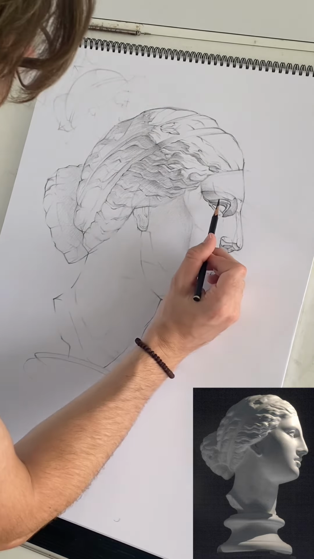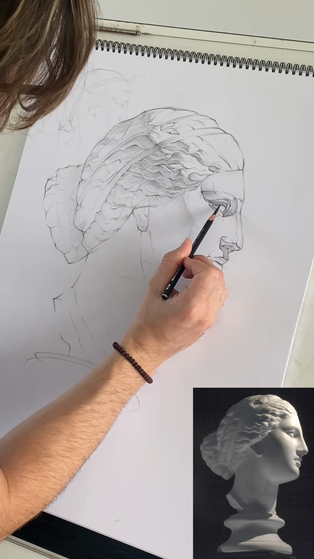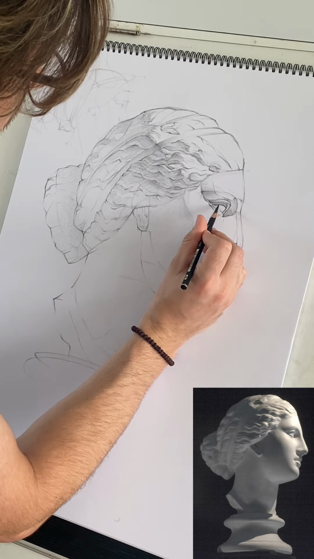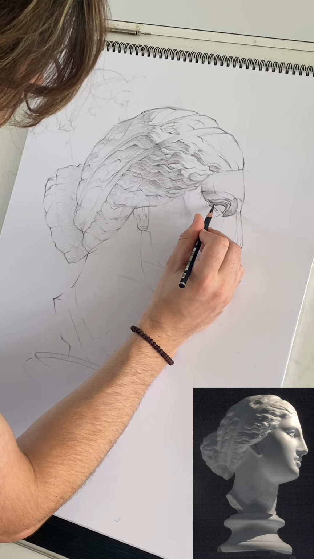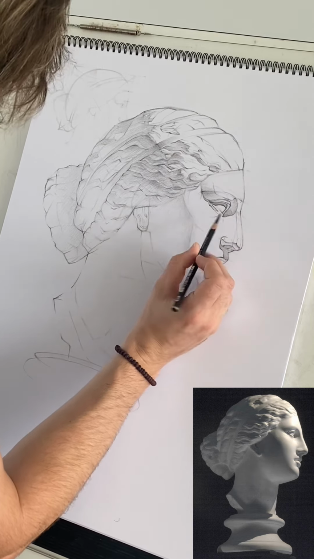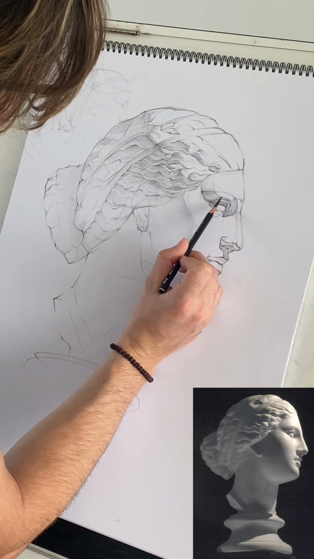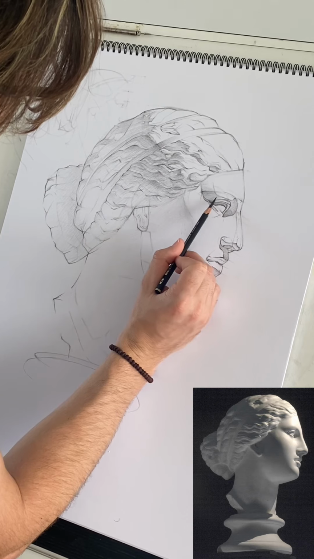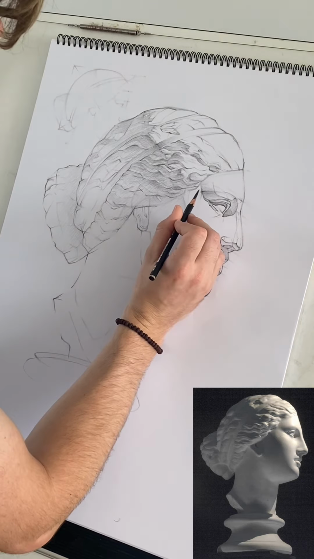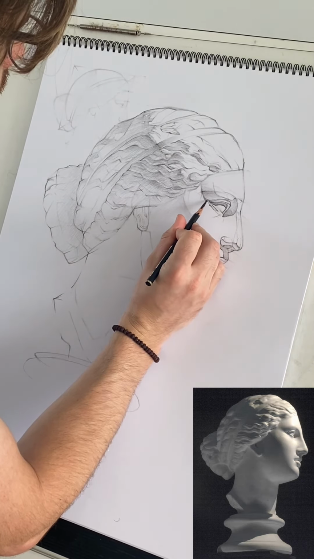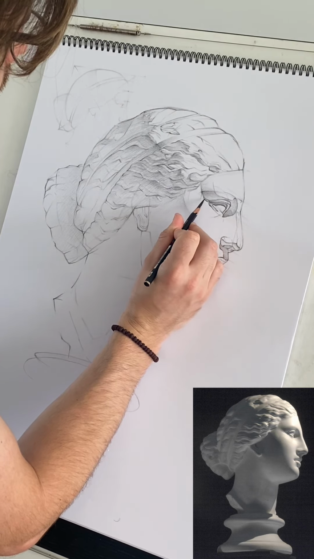So I'm just darkening that cast shadow from the eyelid onto the eyeball itself. Just going to darken the edge of that. So a little bit of shadowing going on along the border here. There's a cast shadow in there as well.